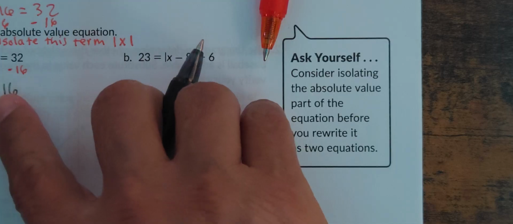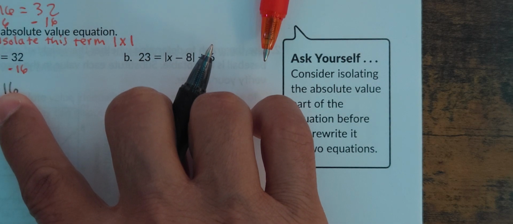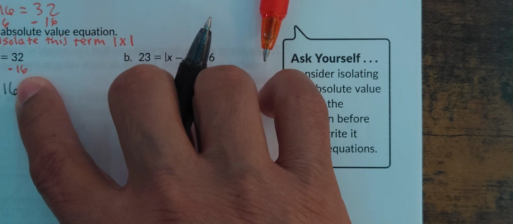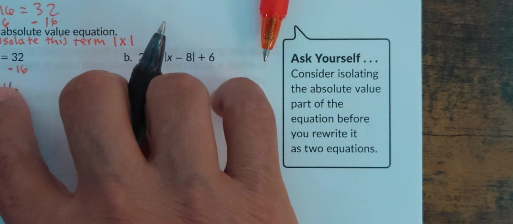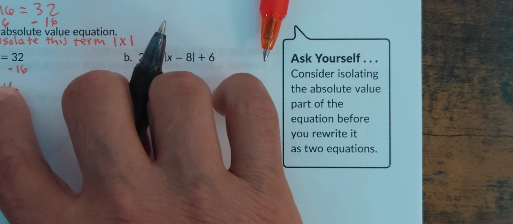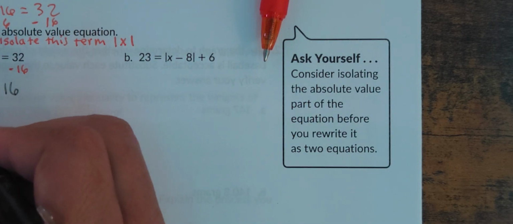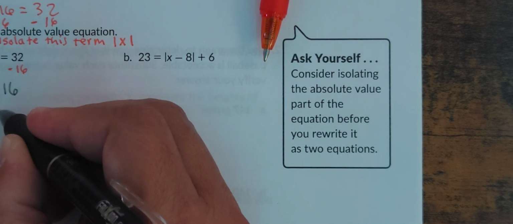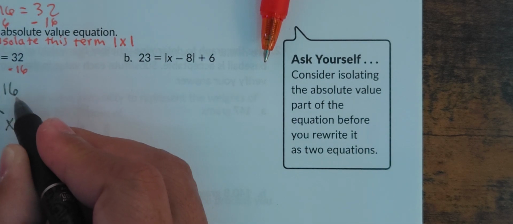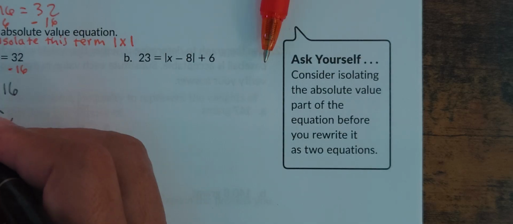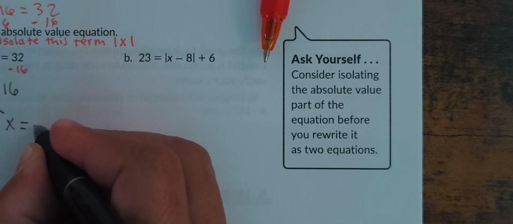So notice, I have the absolute value by itself. The next thing I do is ask which values are at a distance of 16 from x? And there's two of them. So which are they? When I remove the absolute value, I have to say x equals what? And what is the other one? So x equals, one is positive, the other one is negative. So positive 16, the other is negative 16.